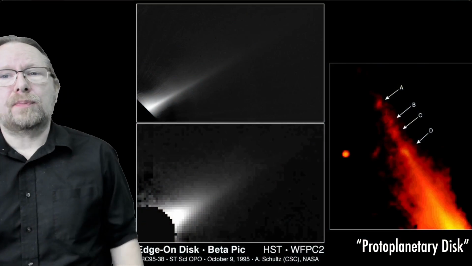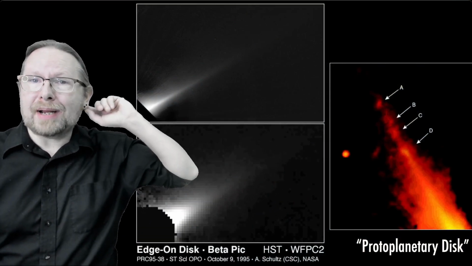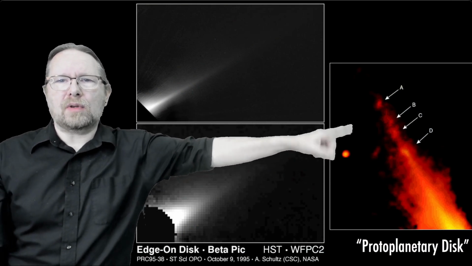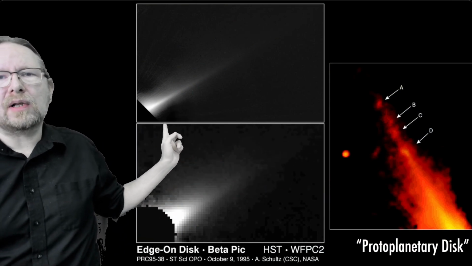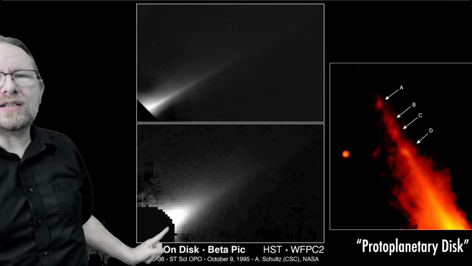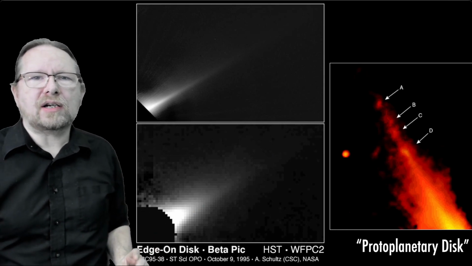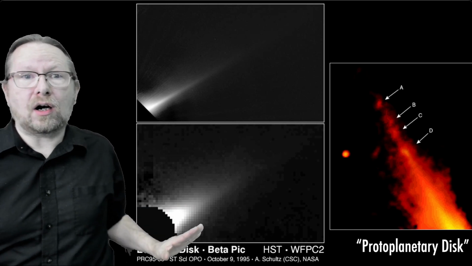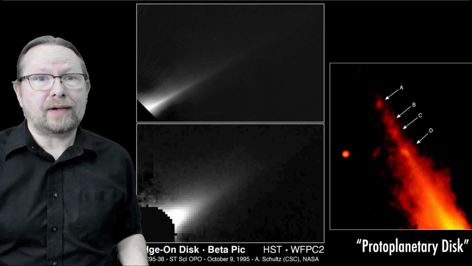What evidence do we have that this really happens? Here are some pictures of a relatively nearby star called Beta Pictoris. This one is taken with an infrared telescope. This one is taken with a visible light telescope. But you see this kind of pixelated blob here in the center. It's taken by blocking the light of the star so we can see the material around the star.